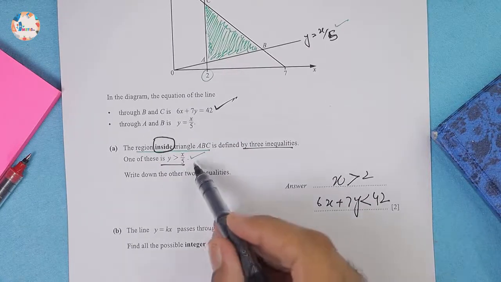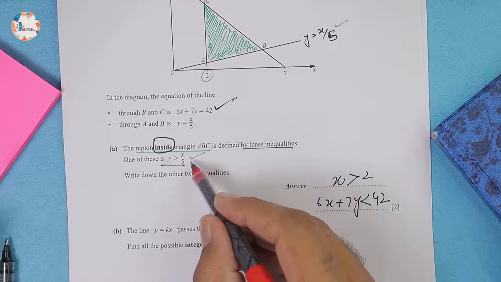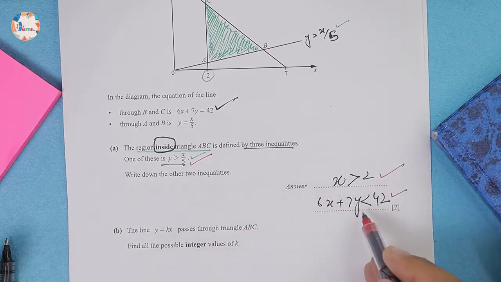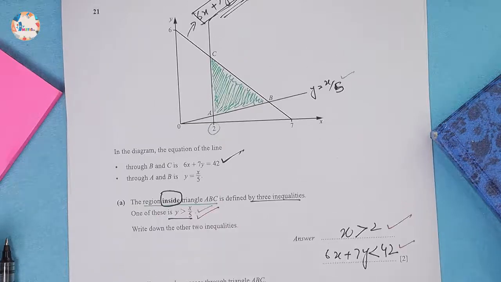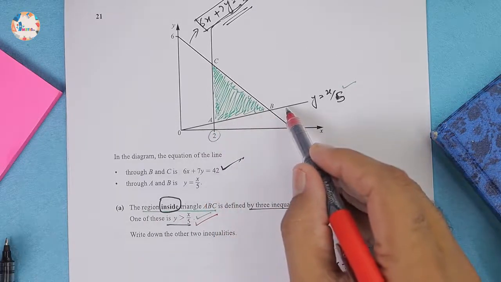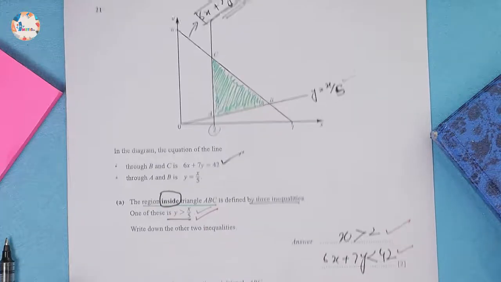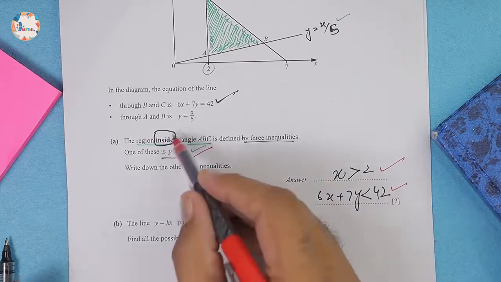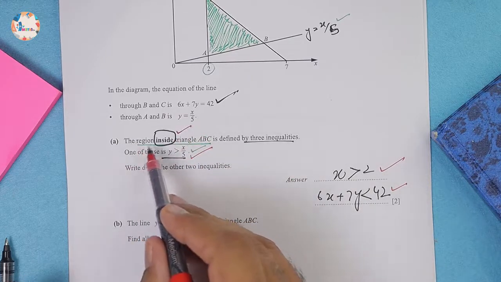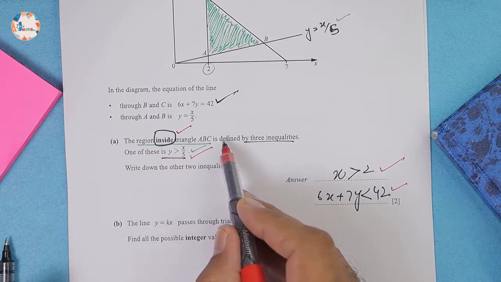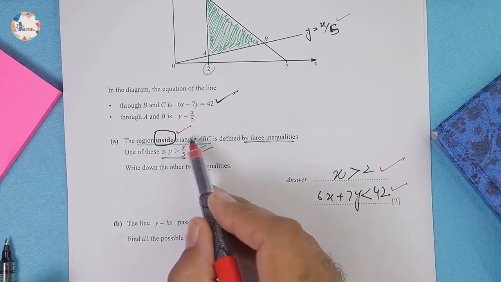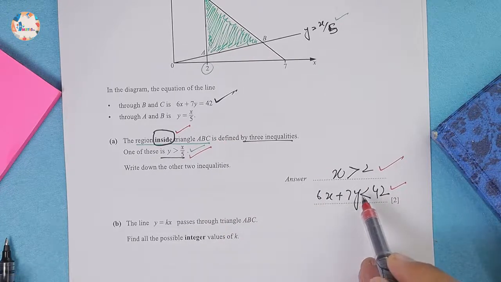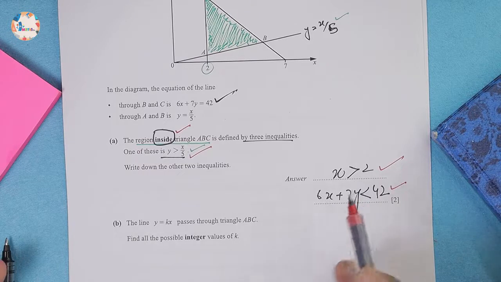That's why, if you see, all 3 inequalities do not have an equal to sign. Even though we are having solid lines over here, we are not writing the equal to sign in these inequalities. The reason is this one: they require the region only inside the triangle ABC, not on the boundary line. So that's why we have not included the equality sign in all 3.